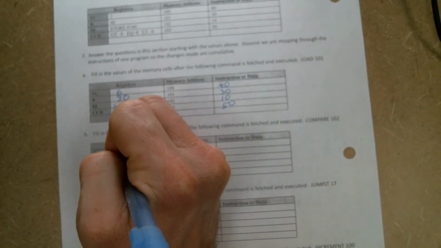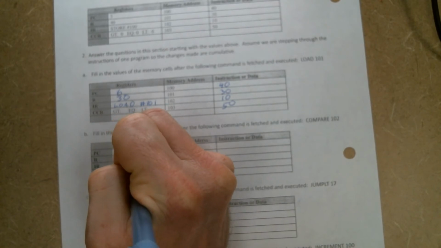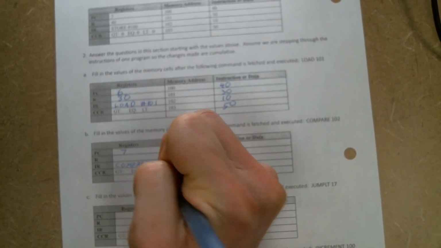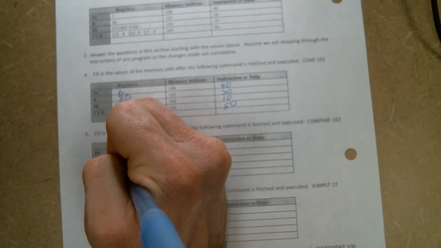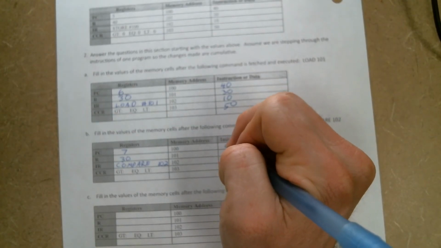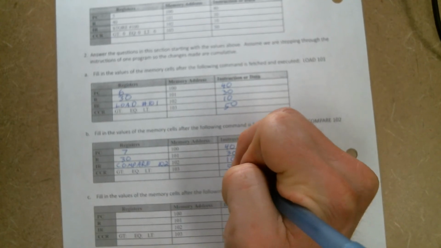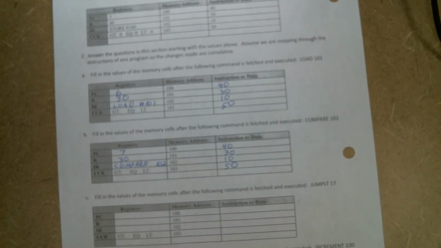All right, our next instruction is compare 102. So again, our program counter goes up. Our instruction register has a compare 102. All right, now compare doesn't change the register, so that's still got a 30 inside of it. It doesn't change memory, so that still has a 40, a 30, a 10, and a 50. But what it does change is the condition code register.